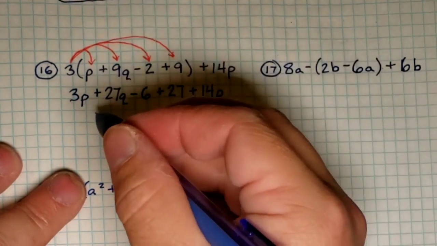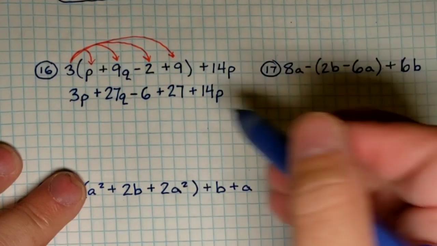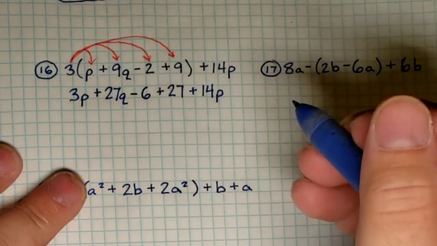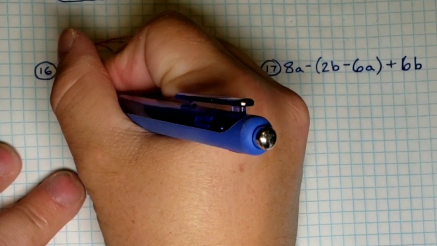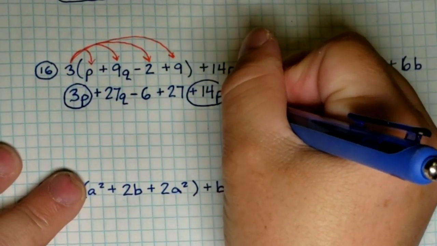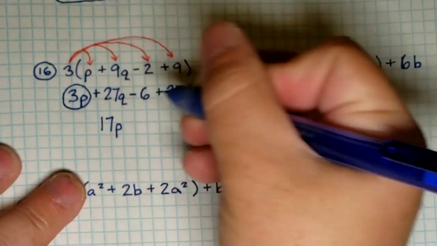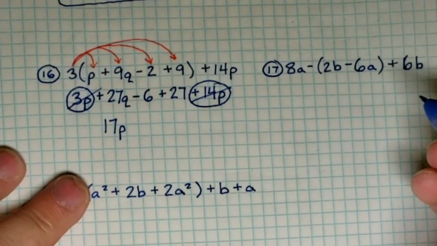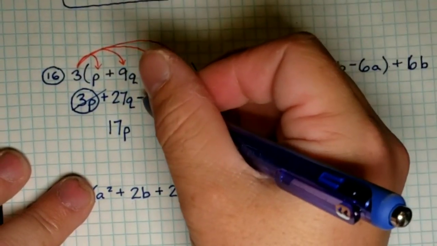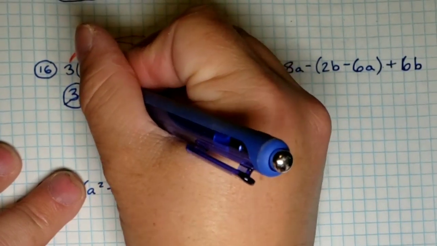All right, we got p's, we got q's, and we got constants. Remember, the constants go together. Well, p comes before q. So we're going to put 3p plus 14p together. That would give us 17p. All right, next up would be the q's because the constants go last.